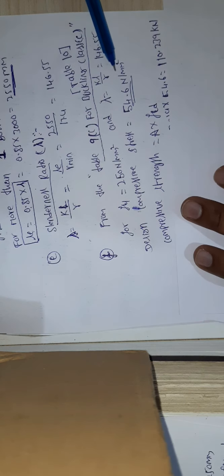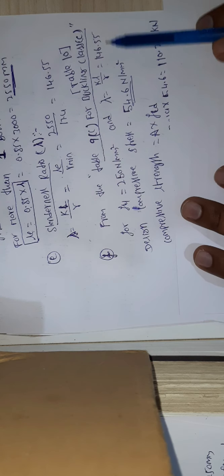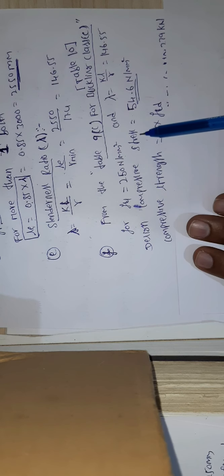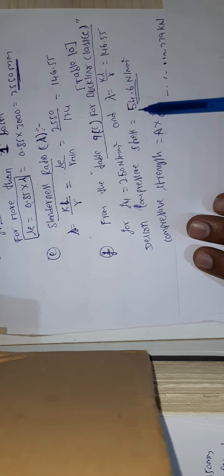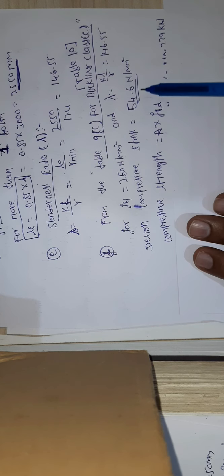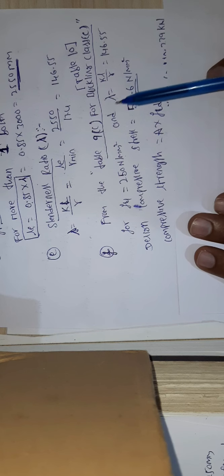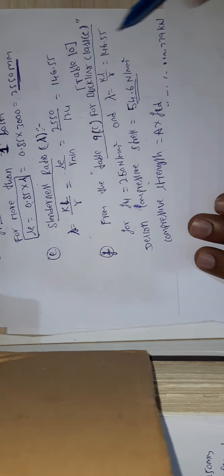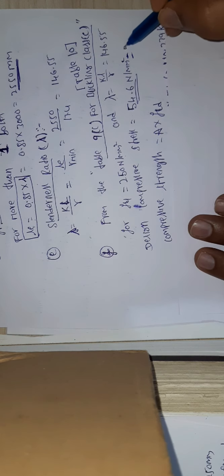which is 146.55, we need to check the design compressive stress. We need to do the interpolations and find out the design compressive stress. So from table 9C I got the design compressive stress fcd equals 54.6 Newton per millimeter square. This is the value of fcd, guys.